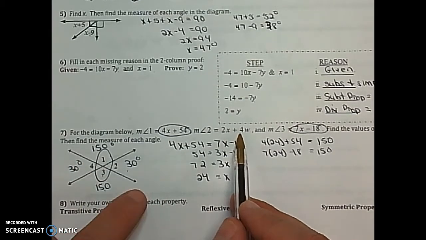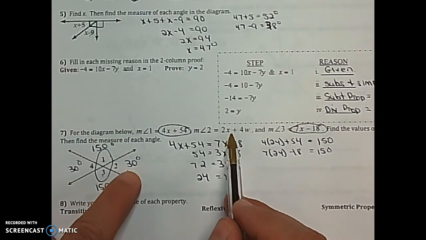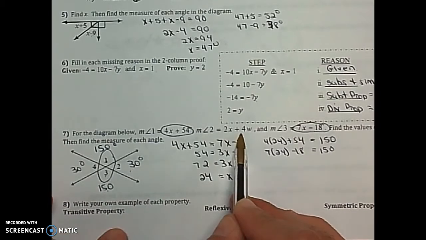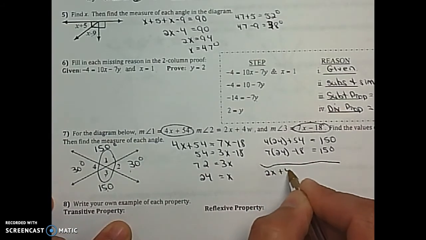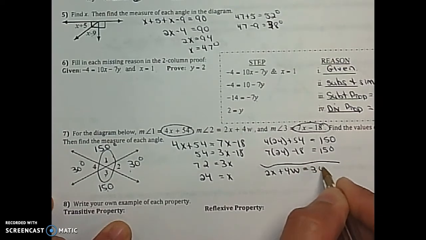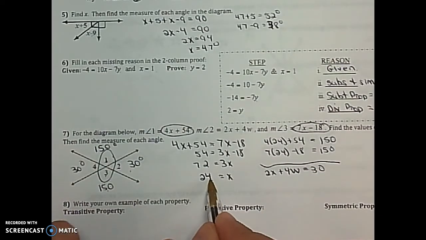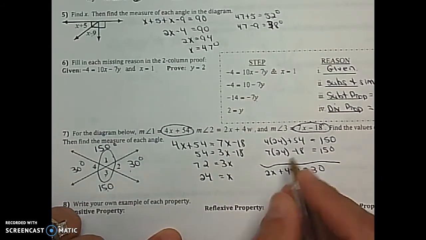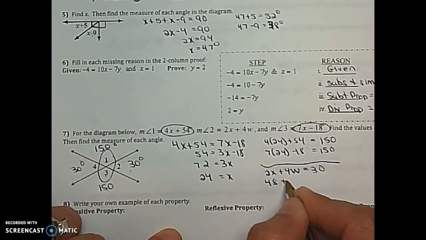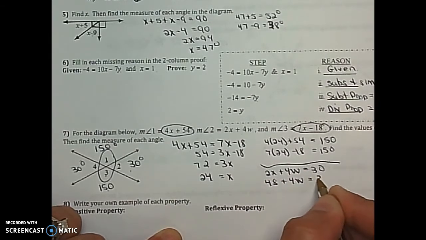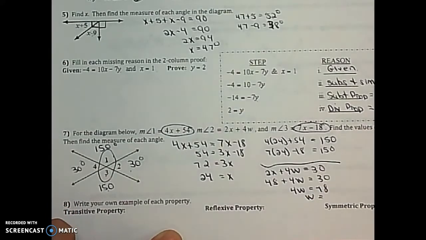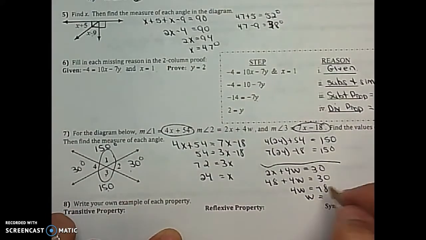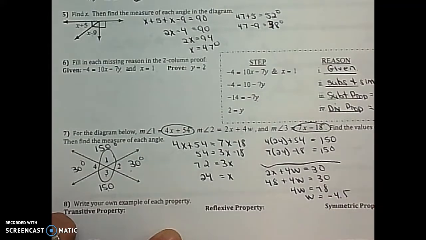And there's one other thing. They want us to figure out what w is. Well, angle 2 is 30, and I've got this expression. So let's put this down here. We have 2x plus 4w has to give me 30. I figured out from over here that x is equal to 24. So that would be 48 plus 4w equals 30, and now we're just going to solve it from here. And it looks like we're getting negative 4.5.